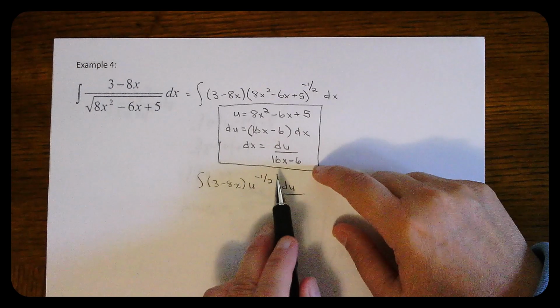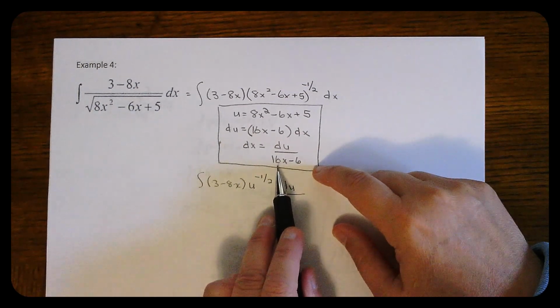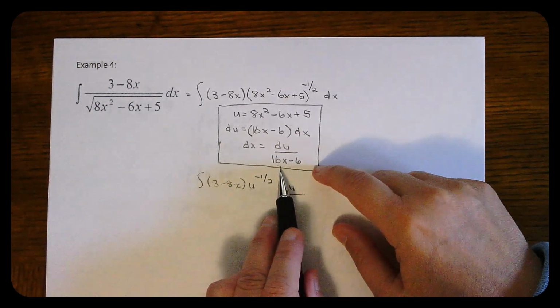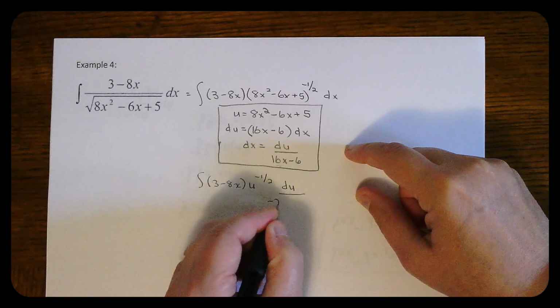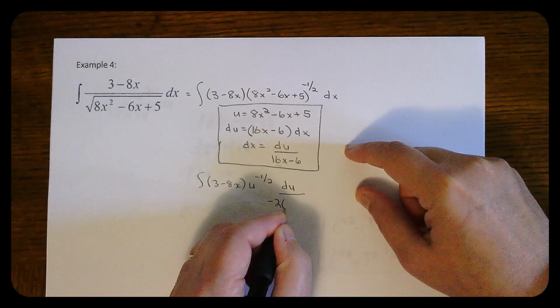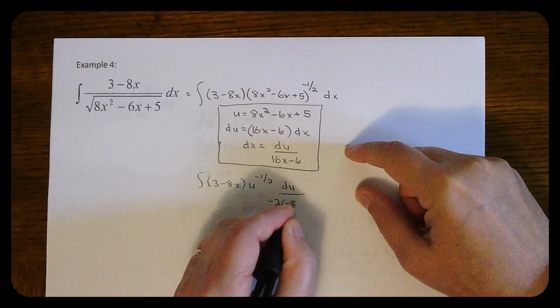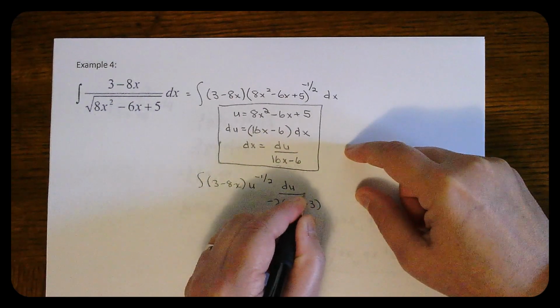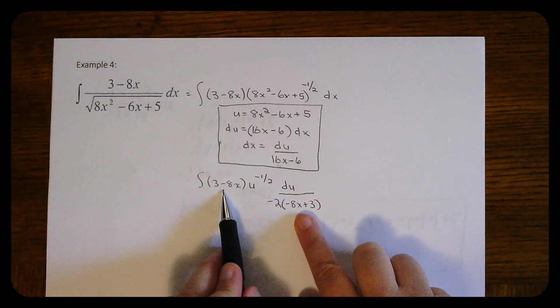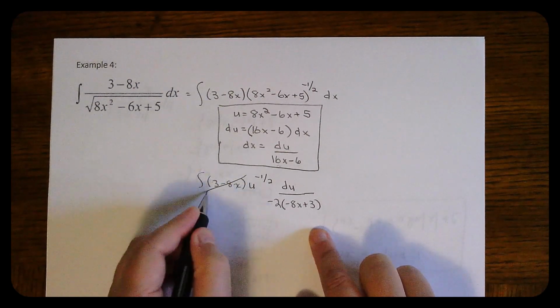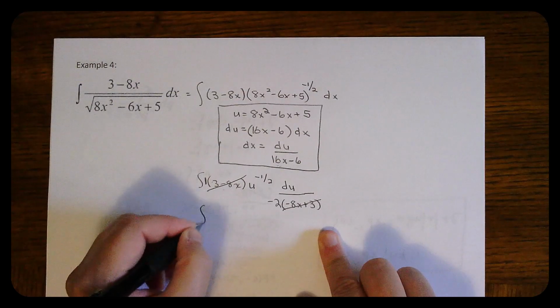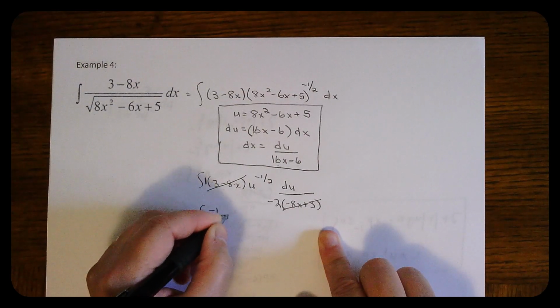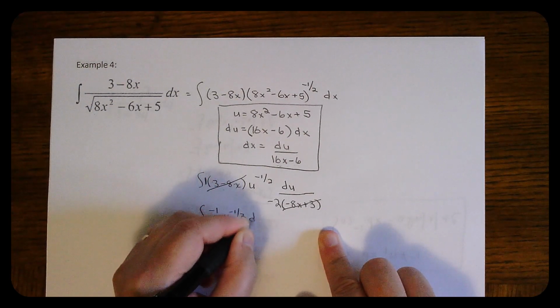So if you pull out a 2 from this, you get 8x minus 3, but those are opposite. So I'm going to pull out a negative 2, which is going to give me negative 8x plus 3, which is the same as that. So now the algebra, we're going to divide that out, and there will be understood ones right there. So that's going to be negative 1/2 u to the negative 1/2 du.